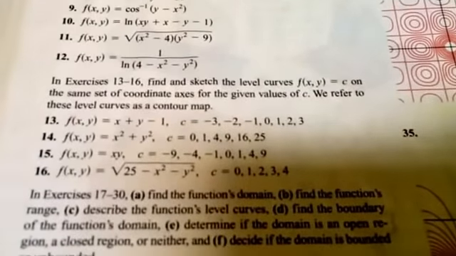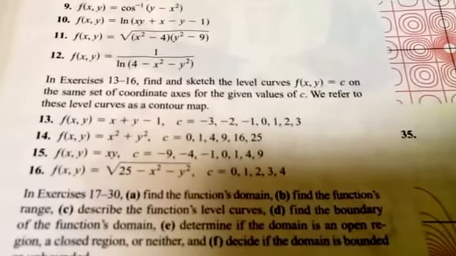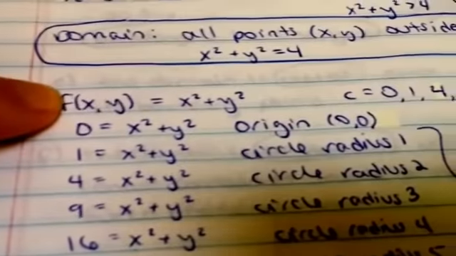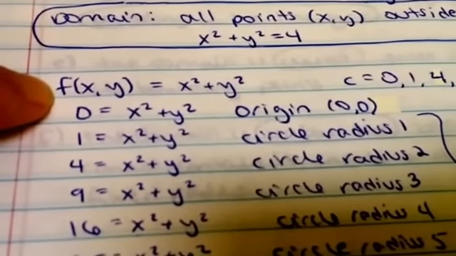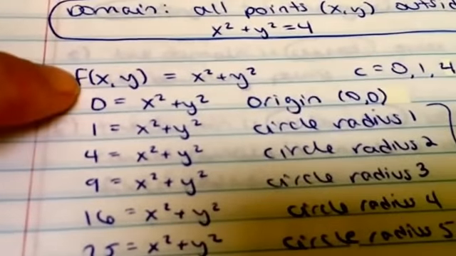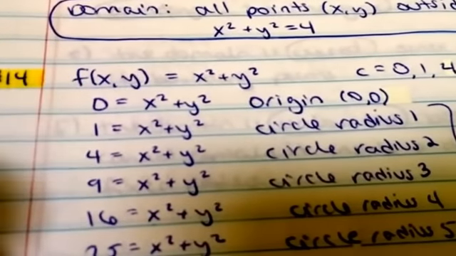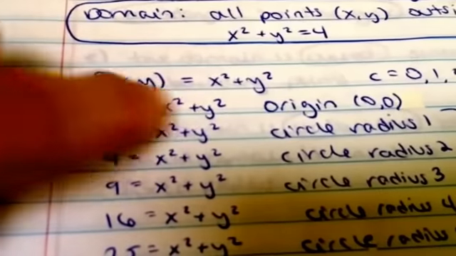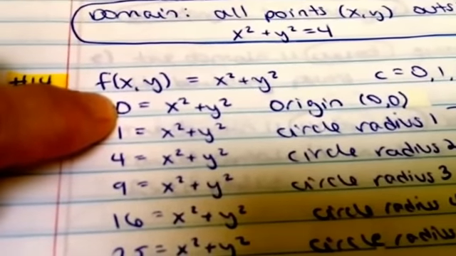Okay, so let's look at the next group of problems. 13 to 16, find and sketch the level curves. So level curves, remember, that's what you would get if you would replace the z with numbers. And here they actually give you the numbers they want you to replace it with. So we're going to do number 14. Here was my function, and f of x, y is the same thing as z. So this would be like z equals x squared plus y squared. In place of the z, I'm plugging in all these numbers that they gave me. If I plug in 0, the only thing that's going to work there is if both x and y are 0. So that's got to be just the dot, the origin.